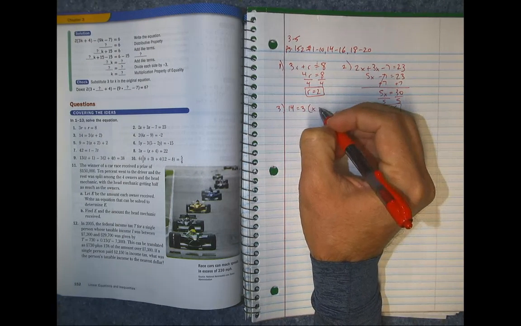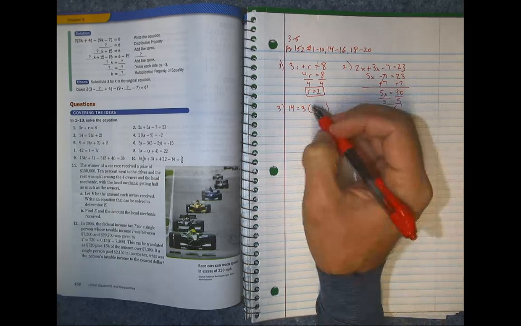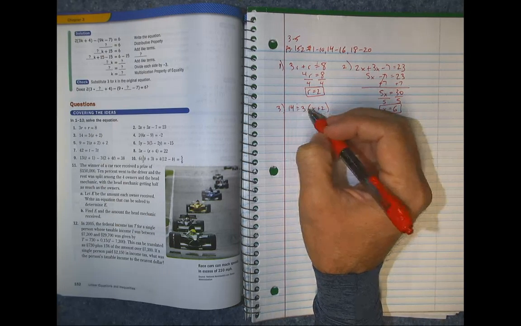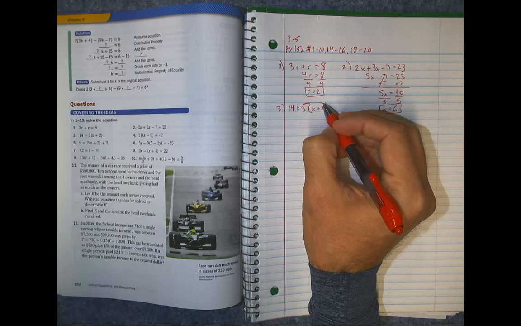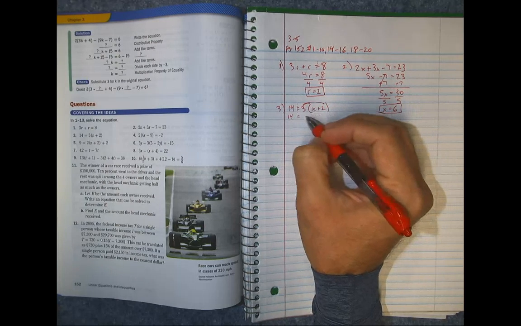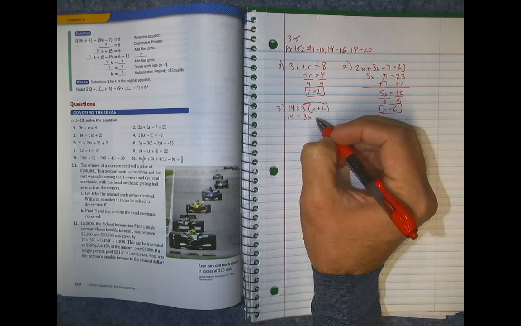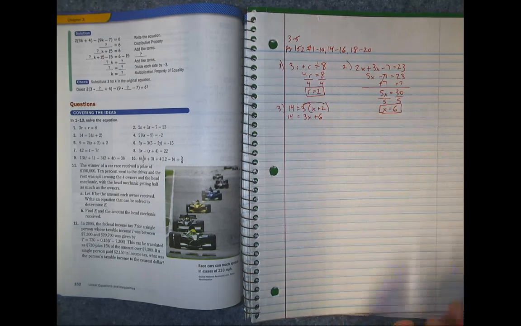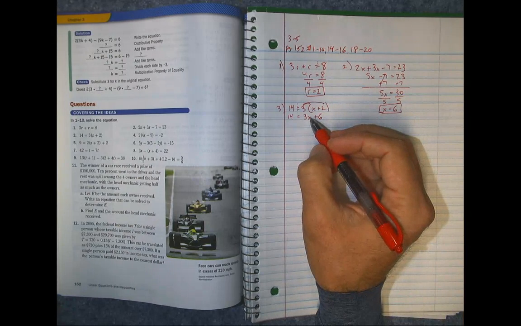Okay, on number 3, we now have the parentheses, and we're going to have to distribute. So again, left side is just a number. It's fully simplified. The right side, we want to get rid of parentheses before we do anything else. I'm going to bring down the left side. 3 times x is 3x, and 3 times 2 is 6. At this point, we have a standard two-step equation. We're trying to get x by itself.